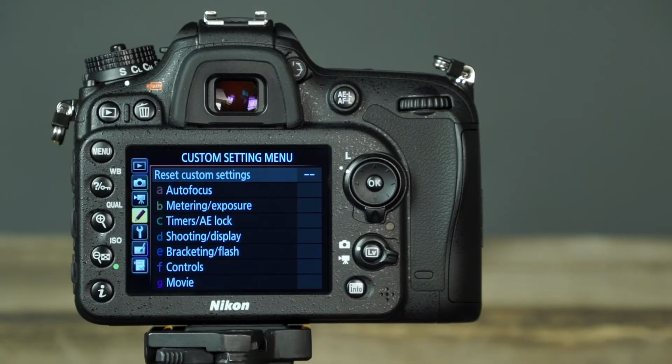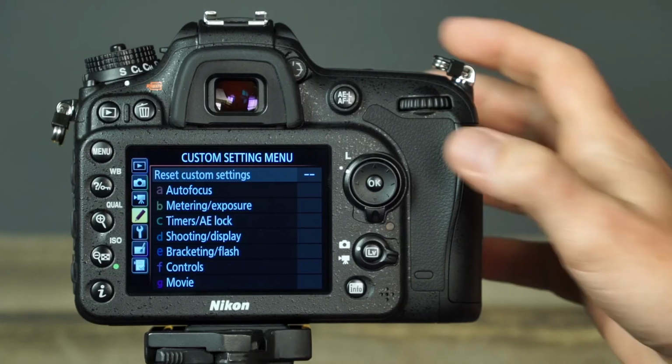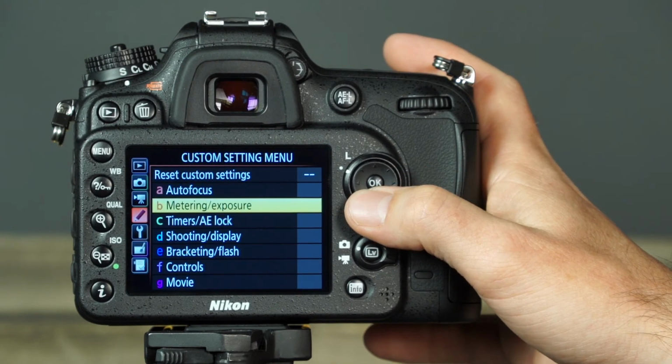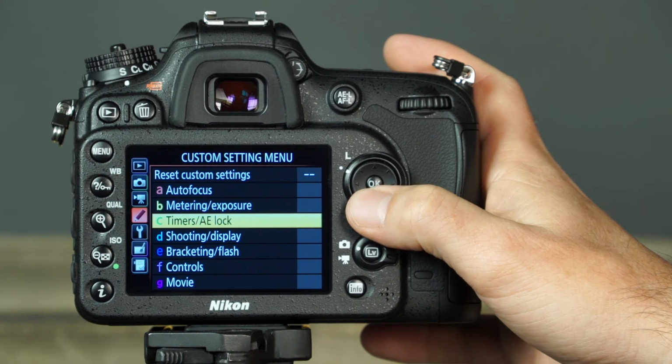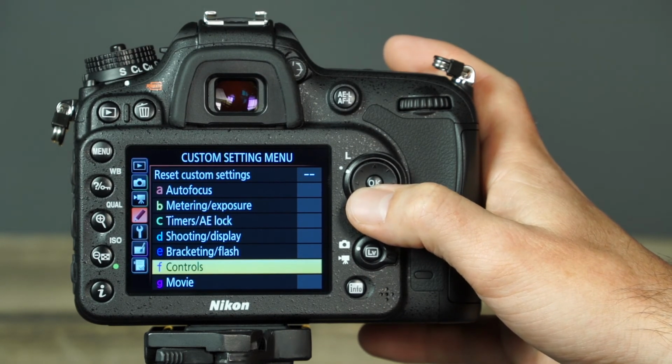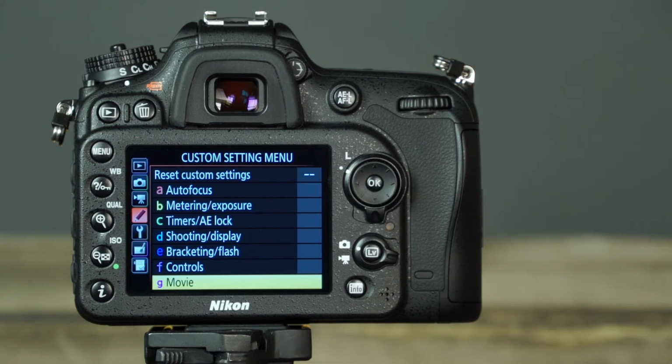The next menu is the custom setting menu, where you can access a variety of settings for autofocus, metering and exposure, timers, AE lock, shooting display, bracketing, flash, controls, and movie. Each of these menu items are discussed in detail in QuickPro's Beyond the Basics guide for the D7200.